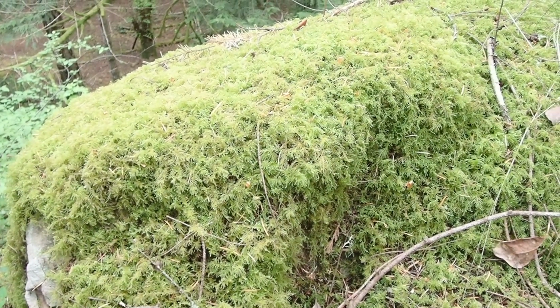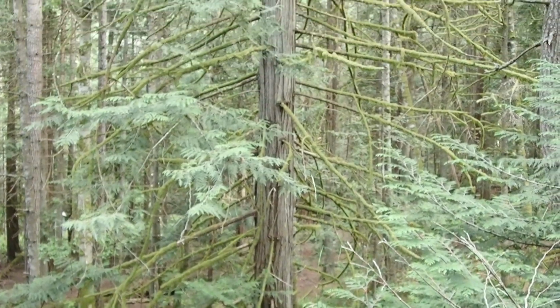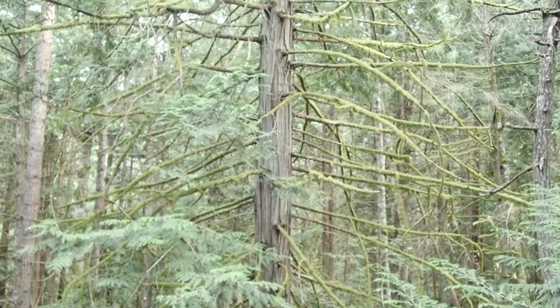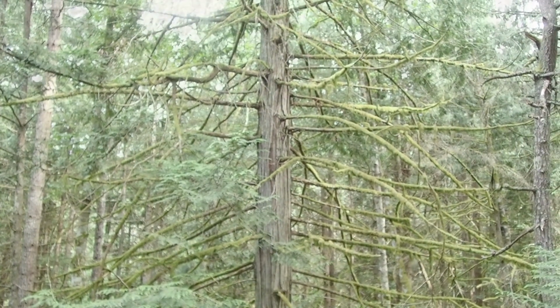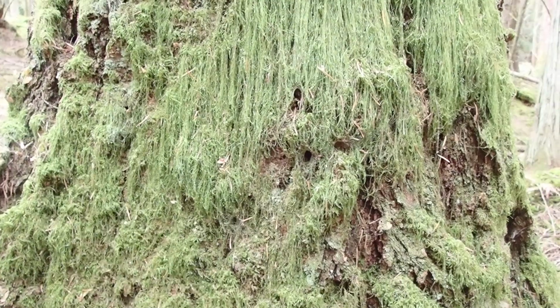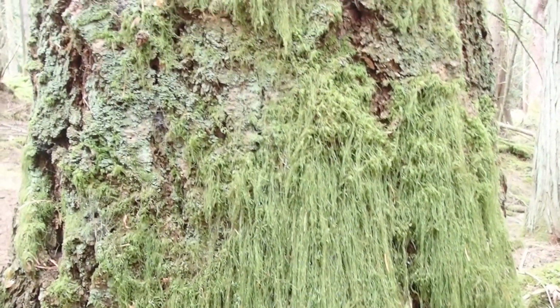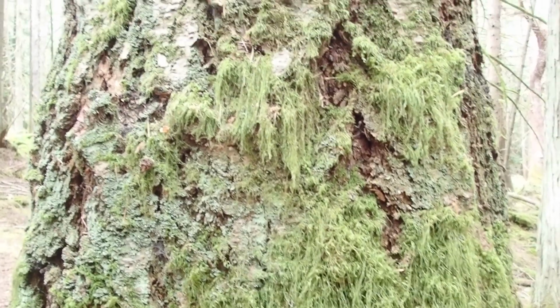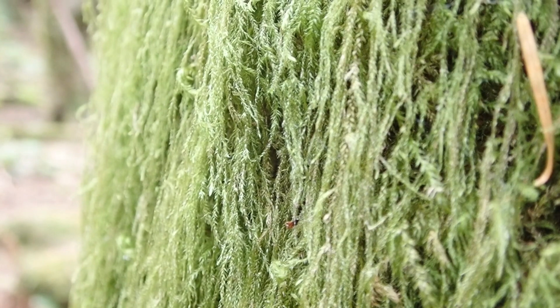Mosses are epiphytes, so here you see some growing on a boulder, and up here you see some growing on the branches of a cedar. Epiphyte meaning a plant that grows on another plant. Gets them access to more sunlight, perhaps less competition as well when you're not on the forest floor. You can see them here growing on the trunk of the Douglas fir.